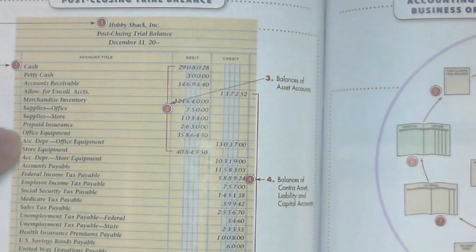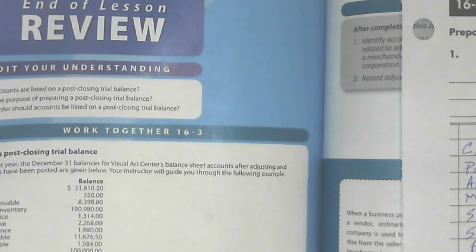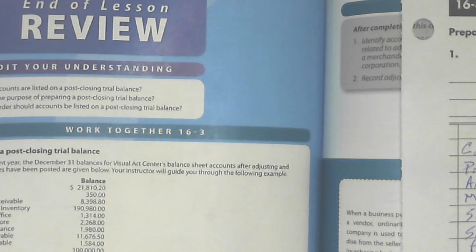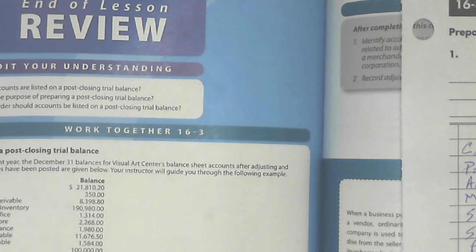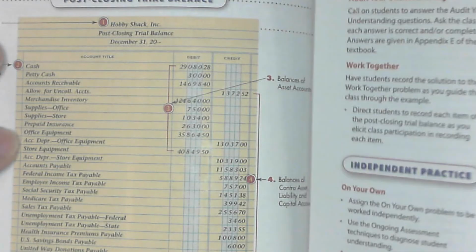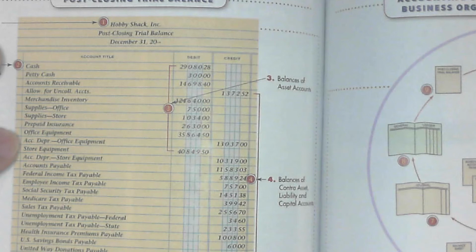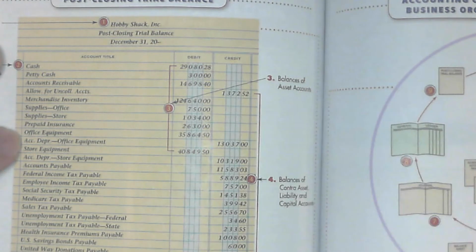So make sure when you do the on your own, instead of just filling out your list like I did and getting down here to the bottom 5 or 6 and putting those over in the credit column, you go back and forth to pick out the ones that are going to switch columns on you.